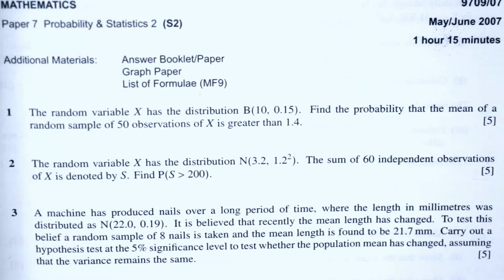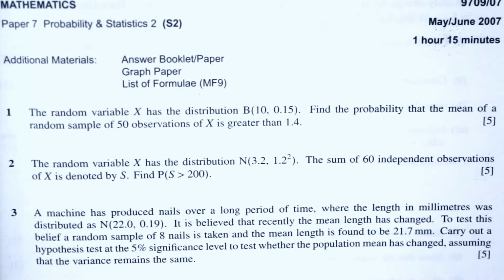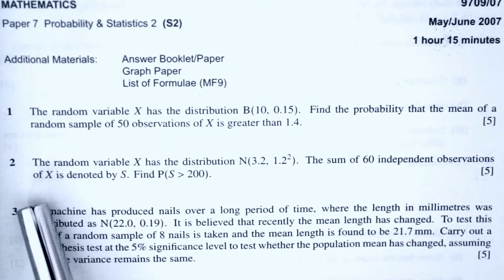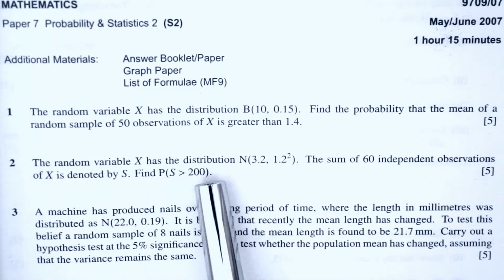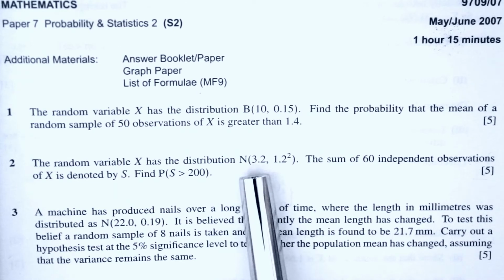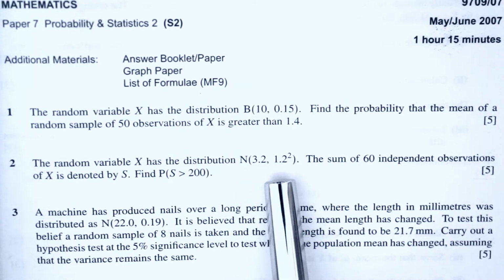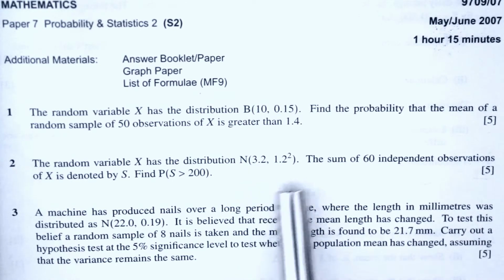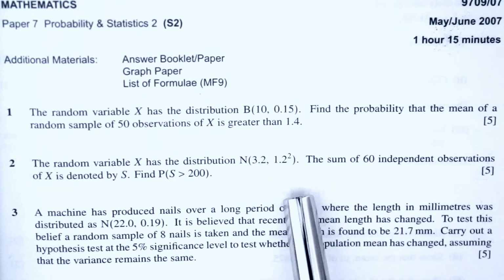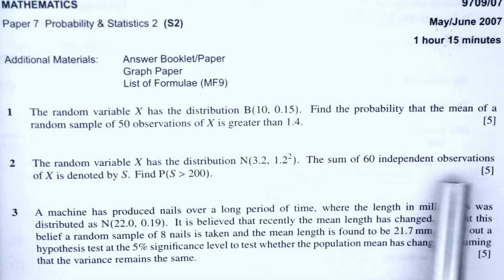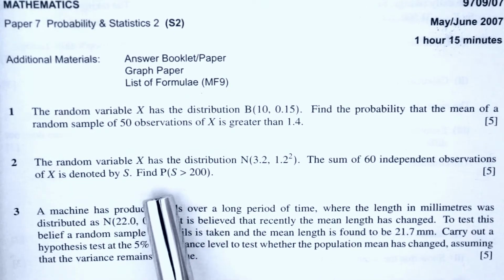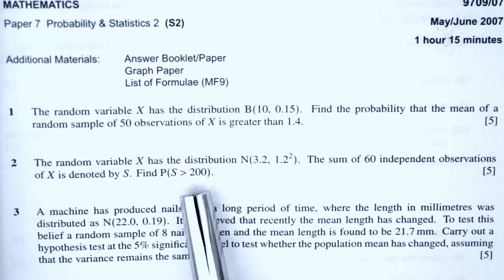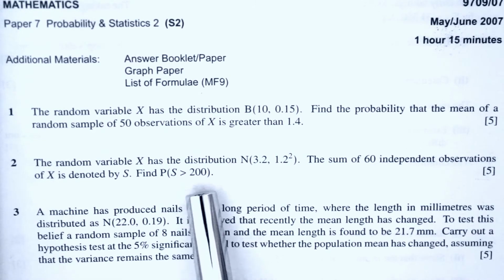Okay, so let's look at the second question here. It's given in the question that the random variable x has the distribution N, where the mean is 3.2 and the variance is 1.2 squared. The sum of 60 independent observations of x is denoted by S. Find P(S > 200).